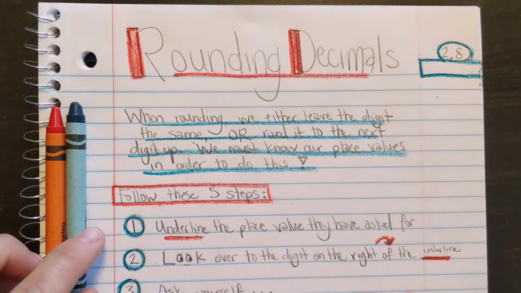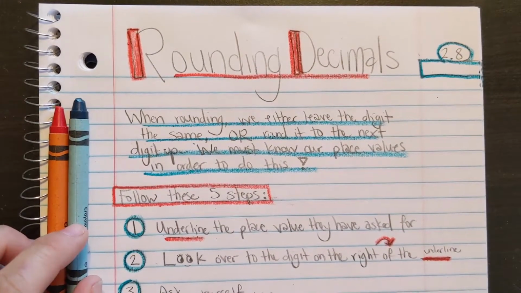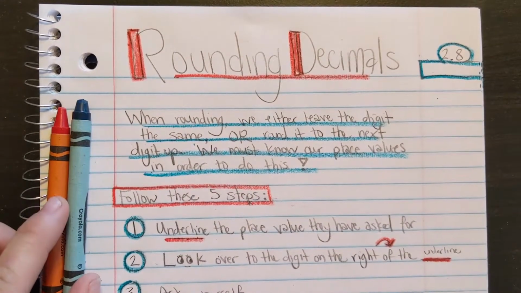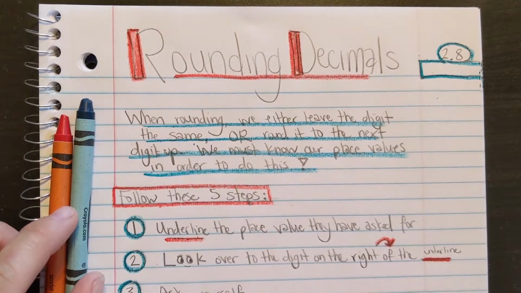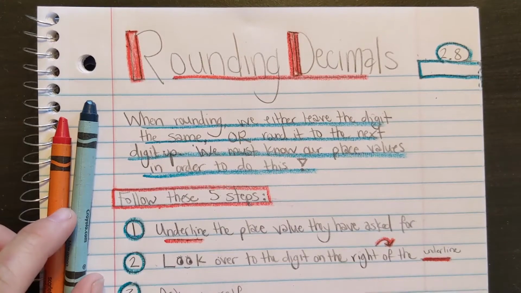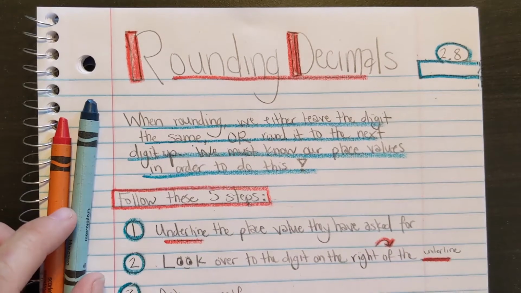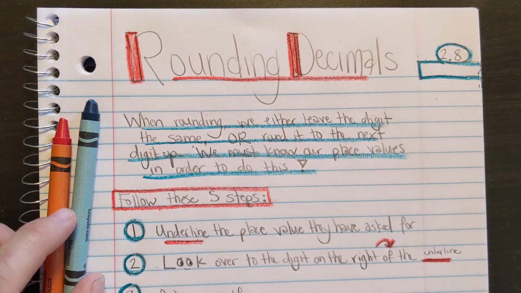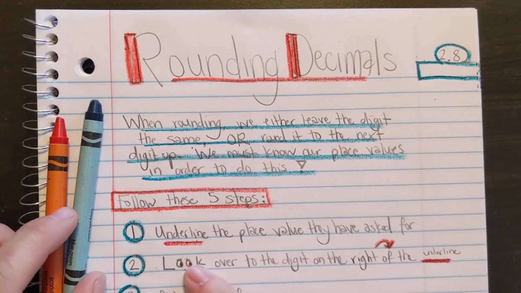Okay? Hopefully you've already set up your journal now. Let's go ahead and read what it says. When rounding, we either leave the digit the same or round it to the next digit up. We must know our place values in order to do this. Follow these 5 steps, and you would have only written 2 so far.